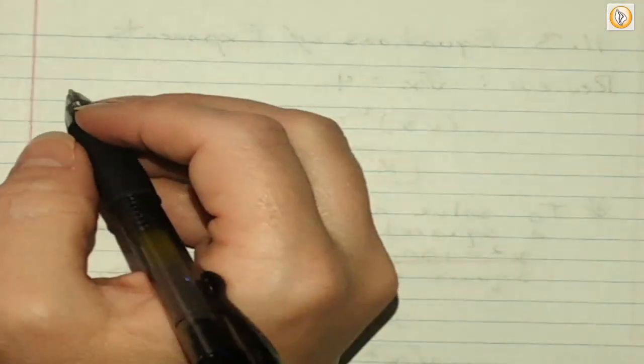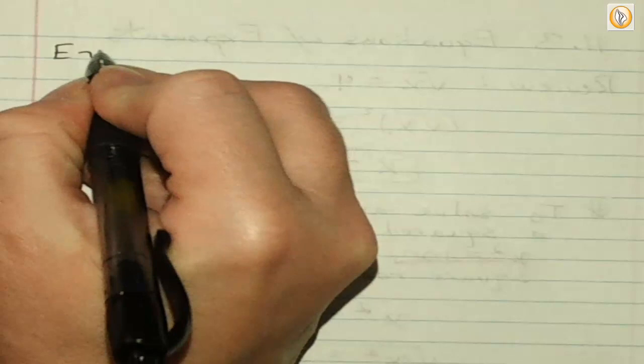I have a question. What if it's like x squared equals negative 49? Okay, well, let's get to that. But let's do some different ones.